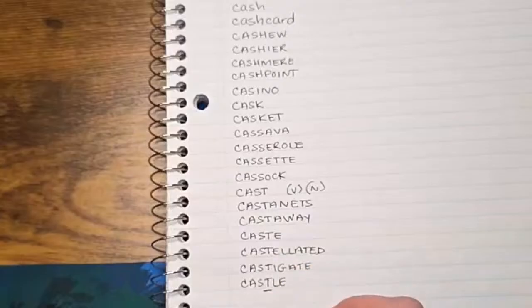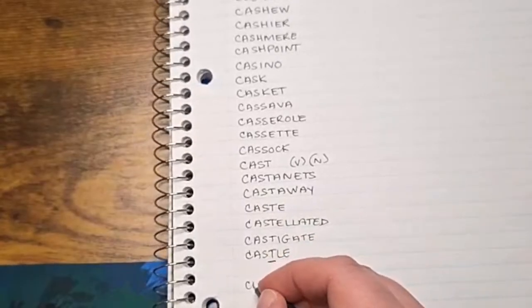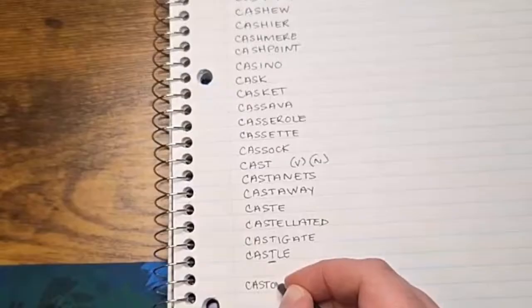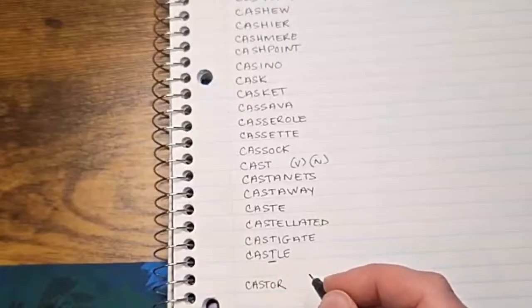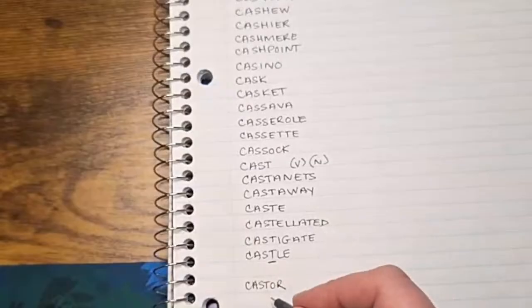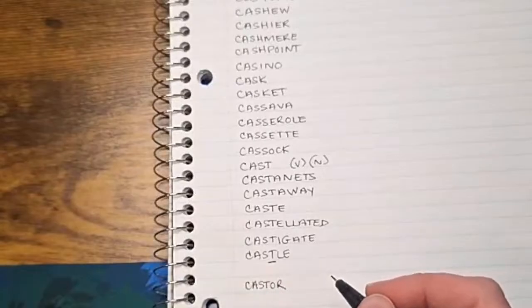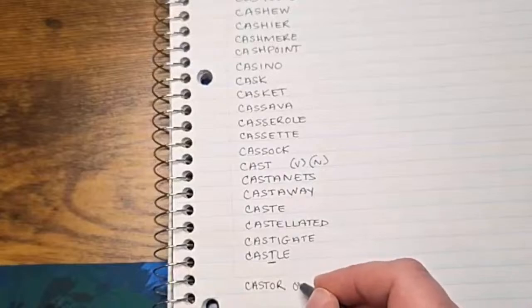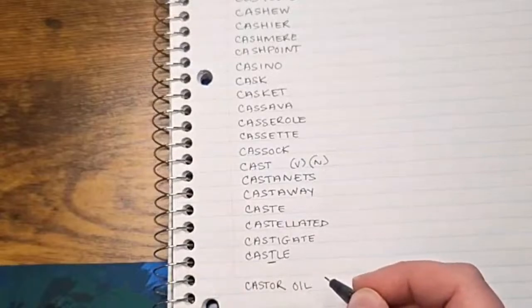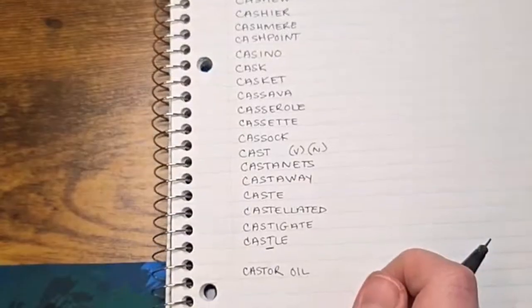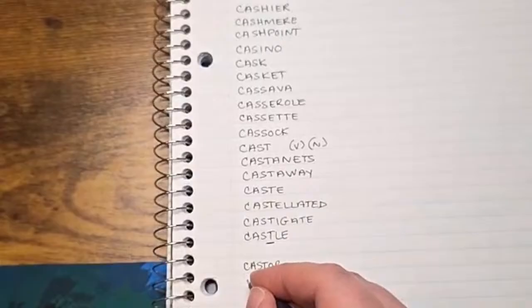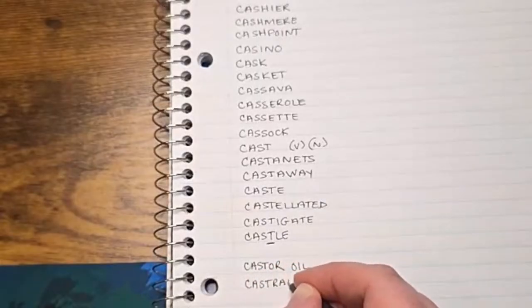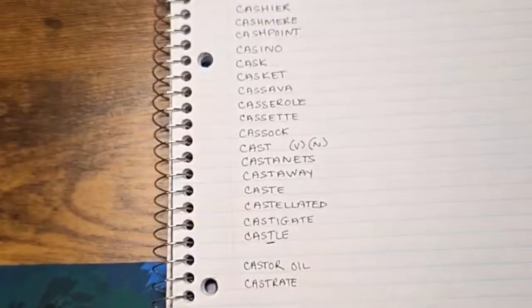The next word is caster. Or it could be spelled with ER at the end. And then you have castor oil. Ooh, here's a word that's not very pleasant. Castrate.